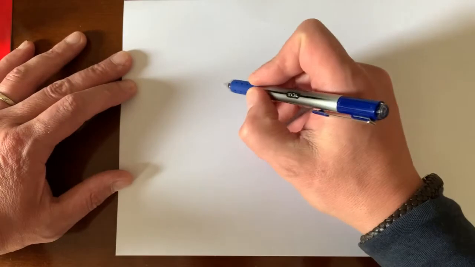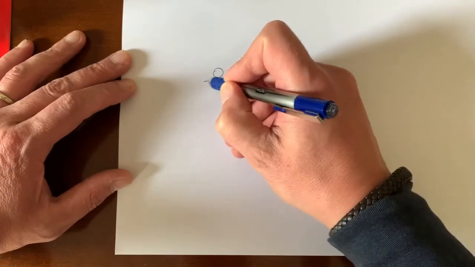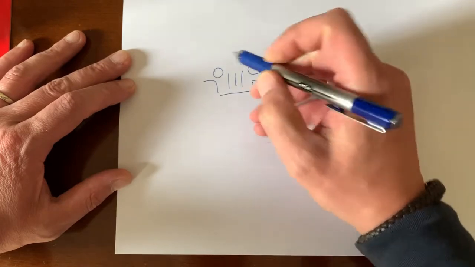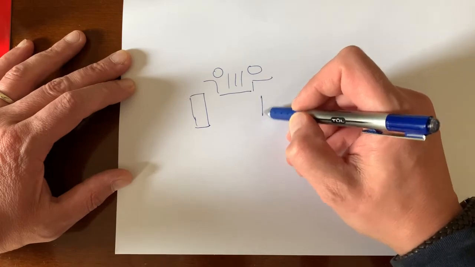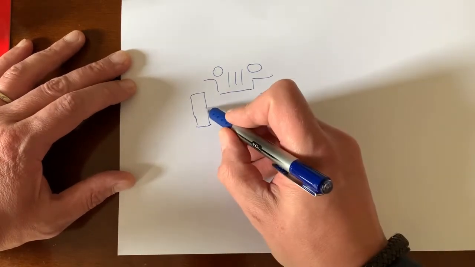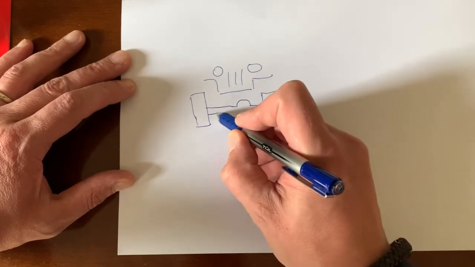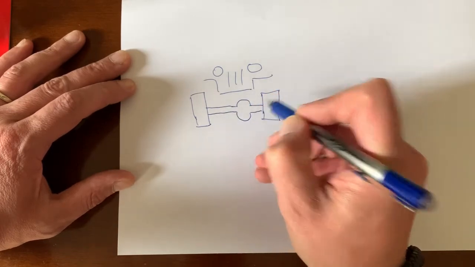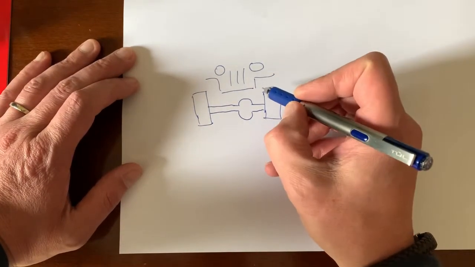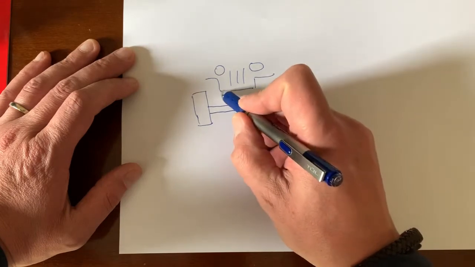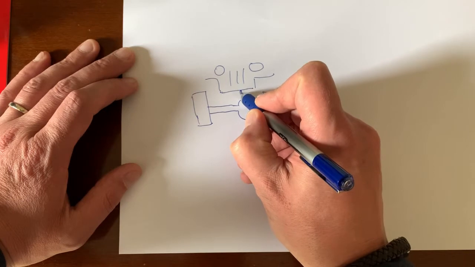All right, so here's your Jeep. All right, here's your wheels. And there's your front axle. Right. So there are two mounting points between your axle and the body of your vehicle, and one is your pitman arm.